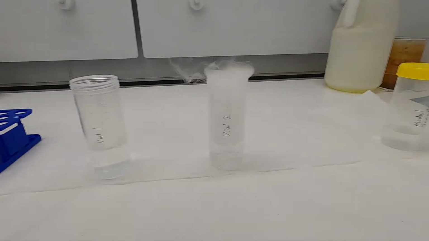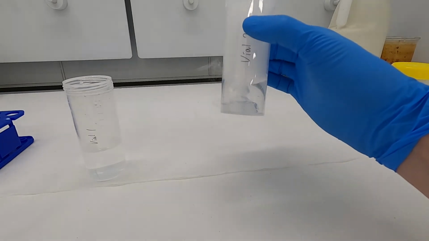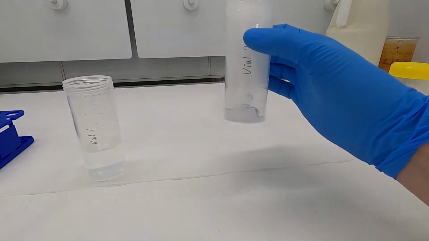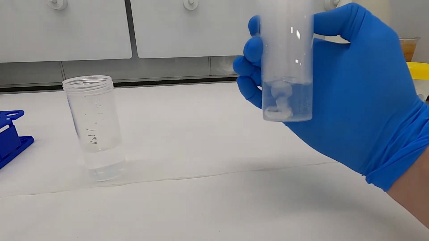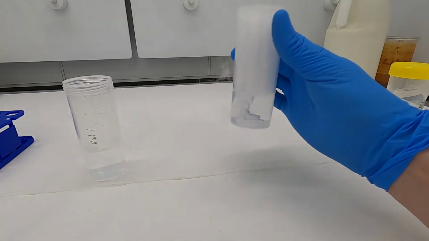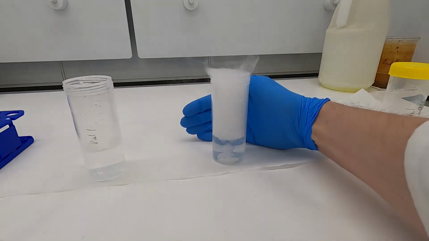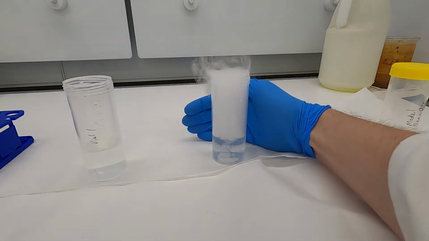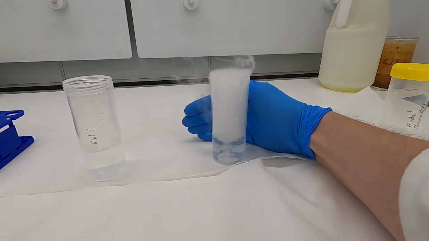Now carbon dioxide is interesting because the ice doesn't melt. It doesn't go from a solid to a liquid and then a gas. It goes directly from a solid to a gas. So it undergoes a process known as sublimation. Now hopefully you can see in the vial here that those pieces of dry ice are subliming, so they're releasing carbon dioxide into the water.